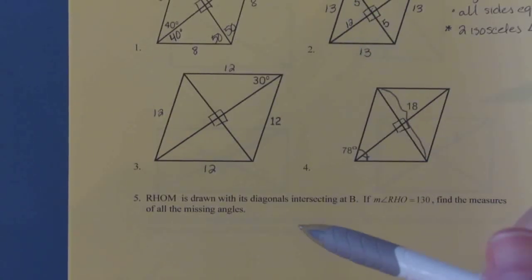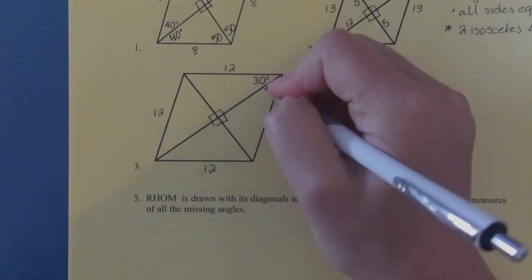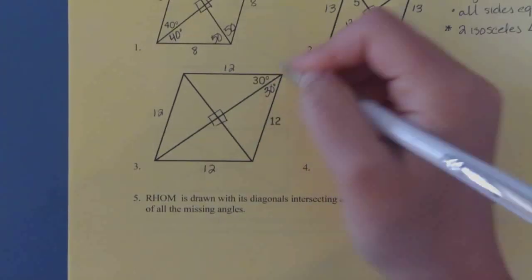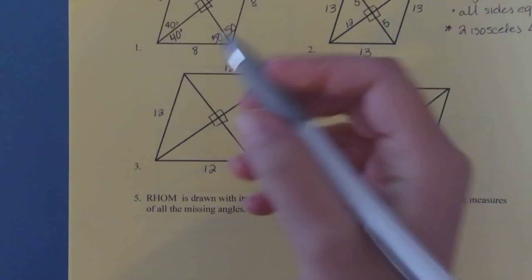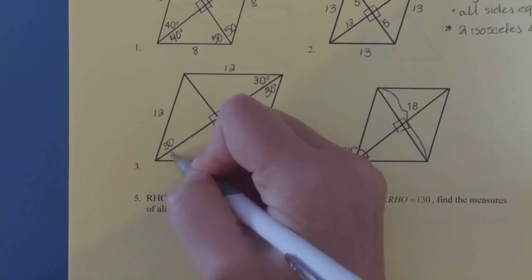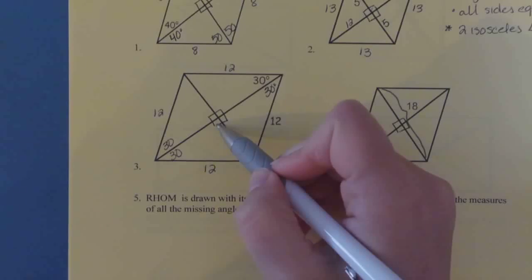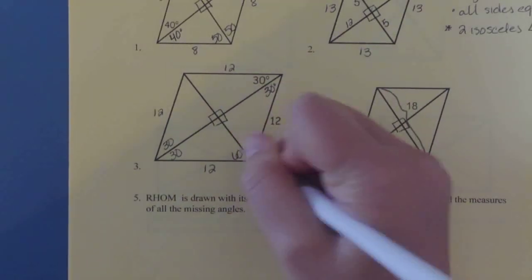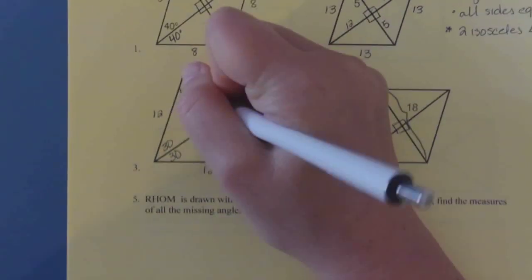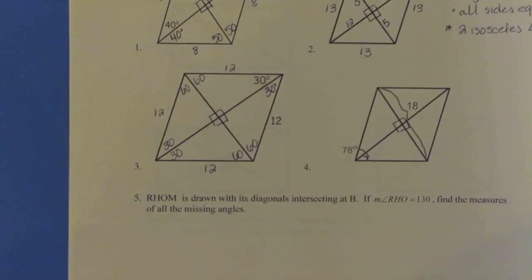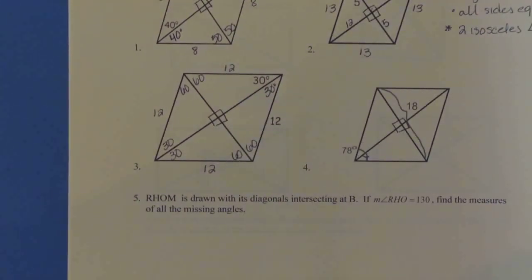So you've paused it, you've tried it. Let's see how much you figured out. So we know this is 30. Let's start with the easy stuff. And opposite angles are congruent, so 30 and 30, right? Also alternate interior angles. Okay, now that's 90, so this is a 60-degree angle. 60, 60, 60, 60.